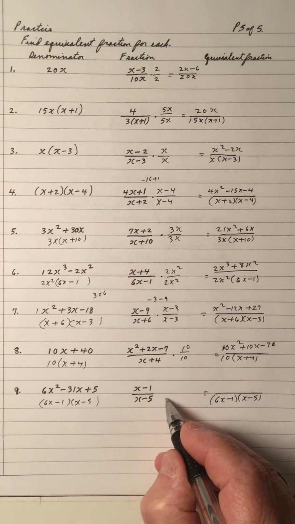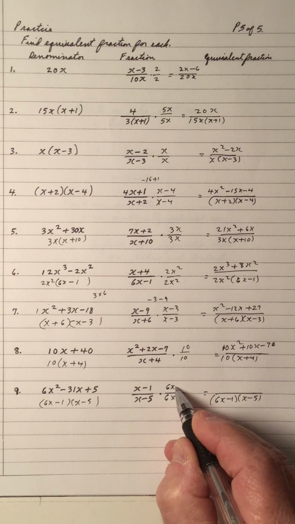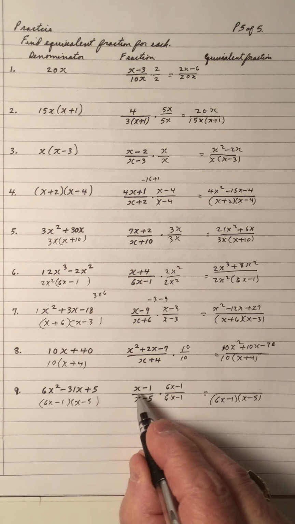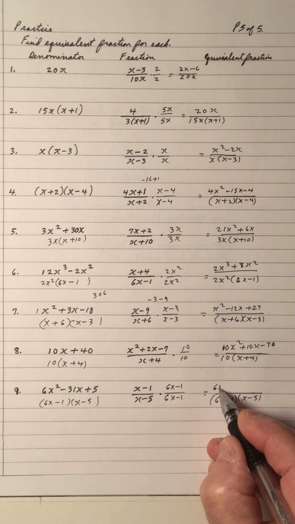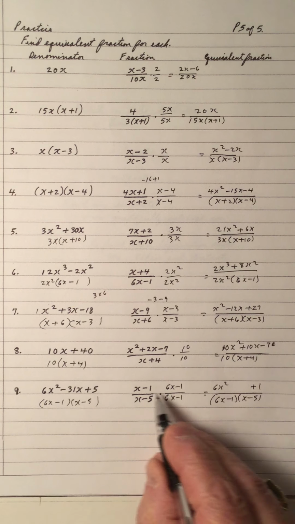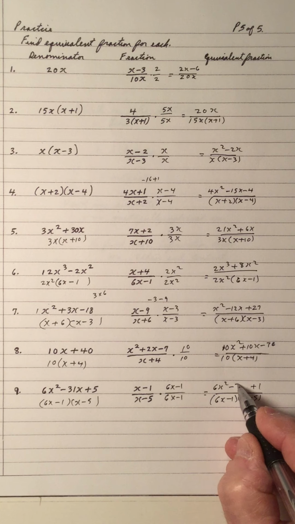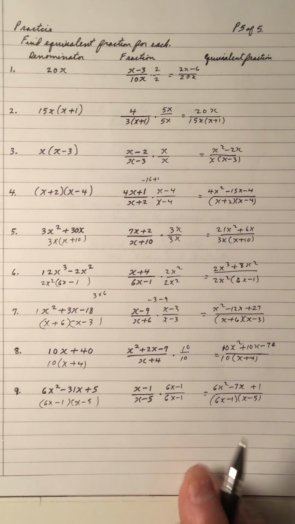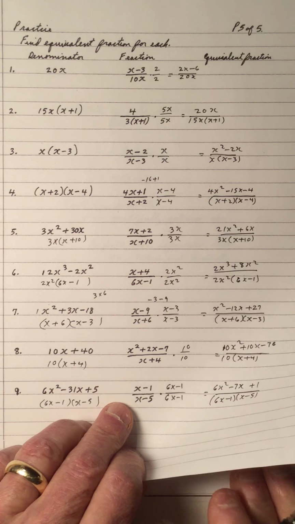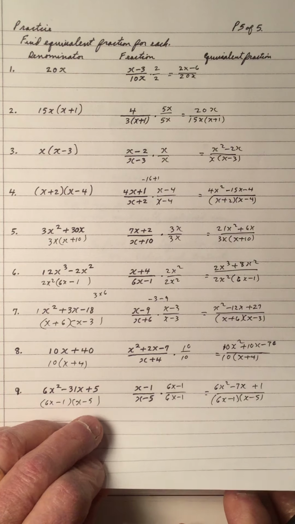And what do I need to multiply by? 6x minus 1 on the bottom, 6x minus 1 on the top. And I'm going to multiply this by FOIL quickly. X times 6x. Negative 1 times negative 1. Outside, negative 1. Inside, negative 6. Altogether, negative 7x. So that's setting up equivalent fractions. Extensive review, very important. You'll see how that'll pay off when we go to add fractions.